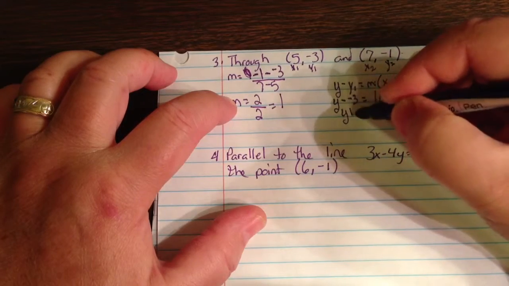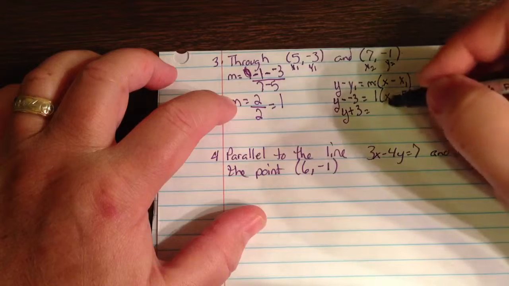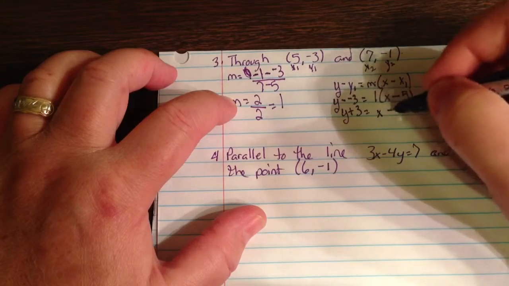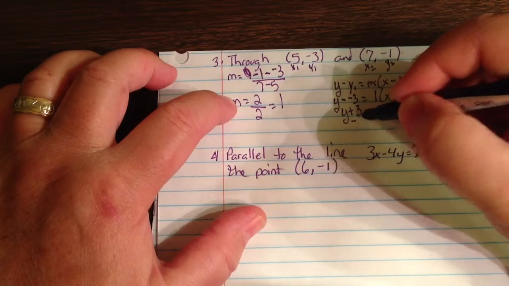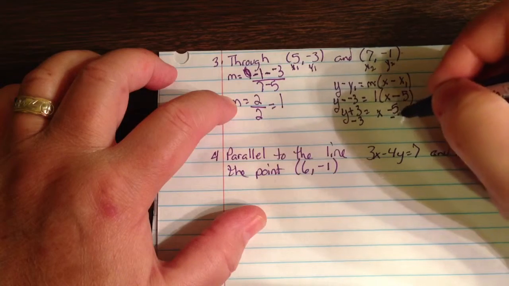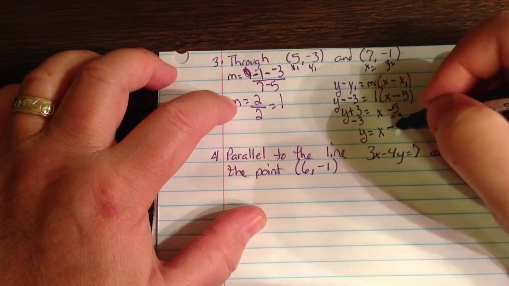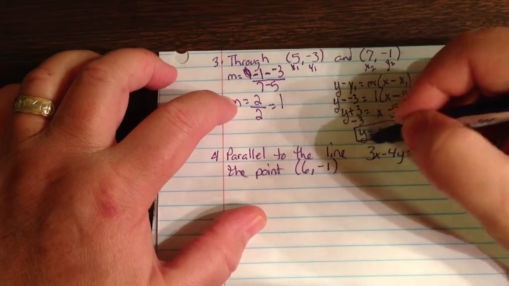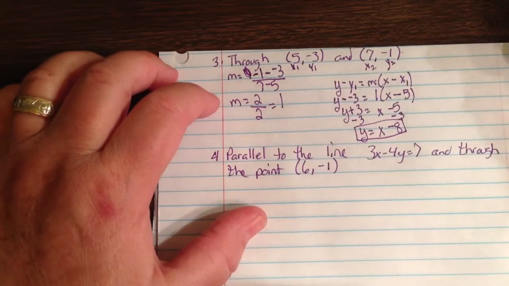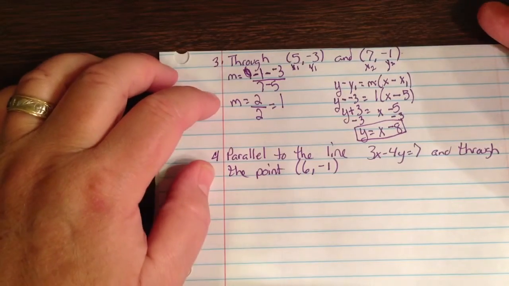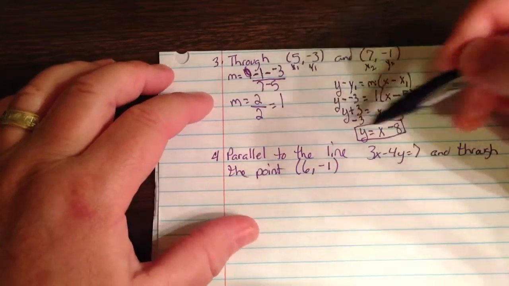So now it's just about simplifying, distributing, and isolating the y. And ta-da!